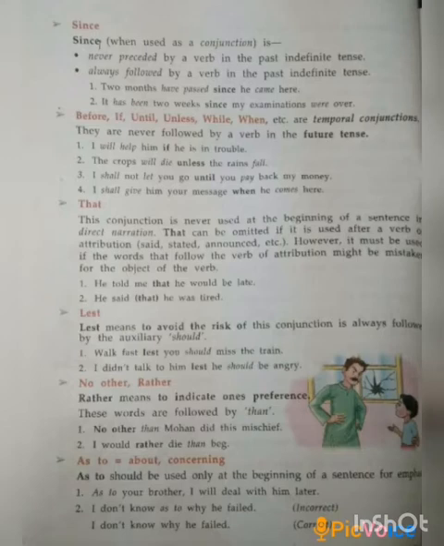See the example. He told me that he would be late. So I hope you understood the function of that in the sentence. And second one, he said that he was tired. So it is used to denote this.